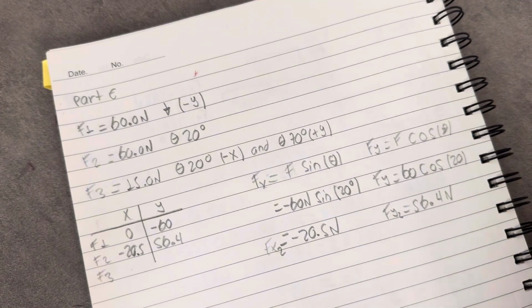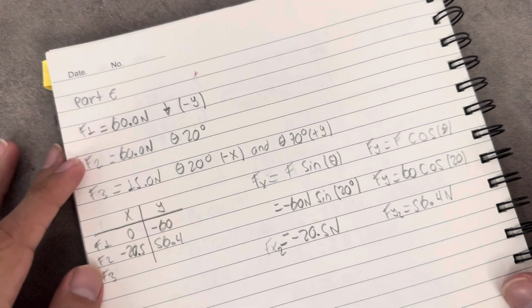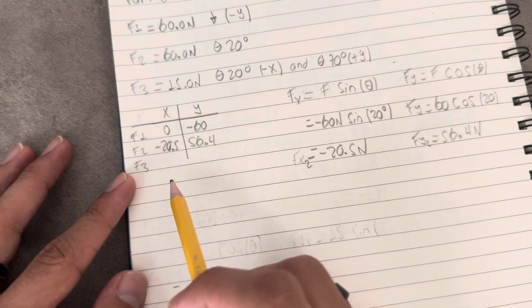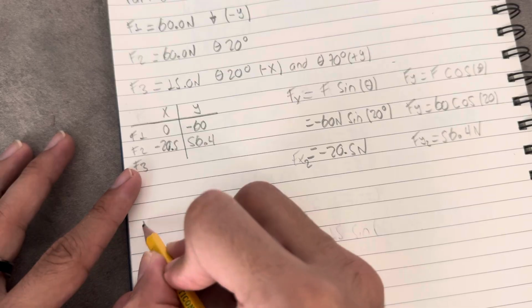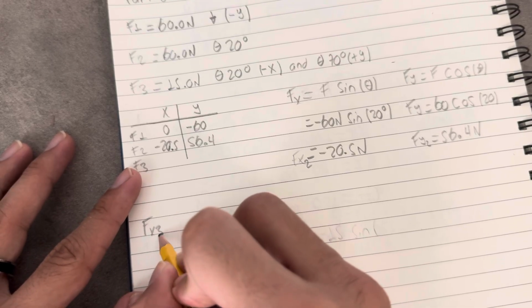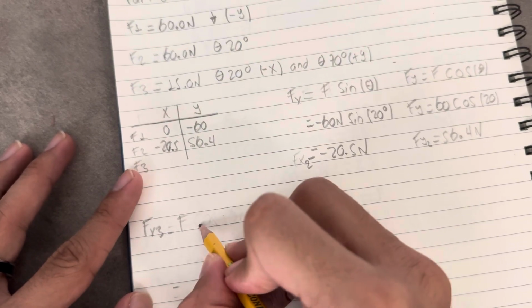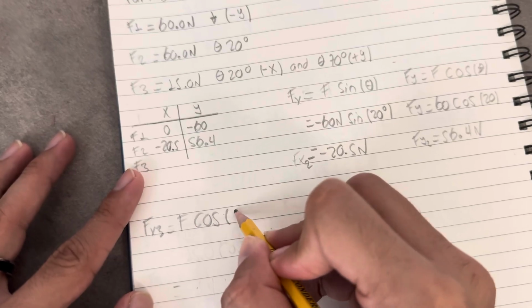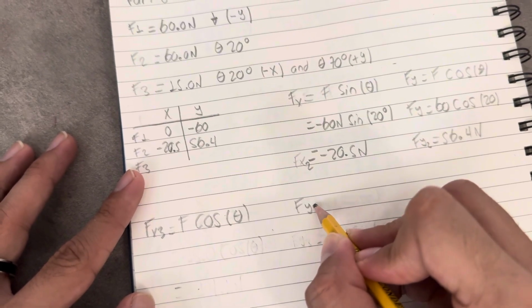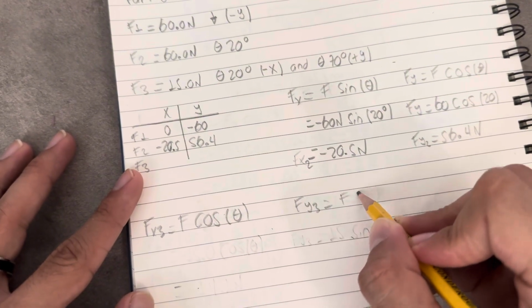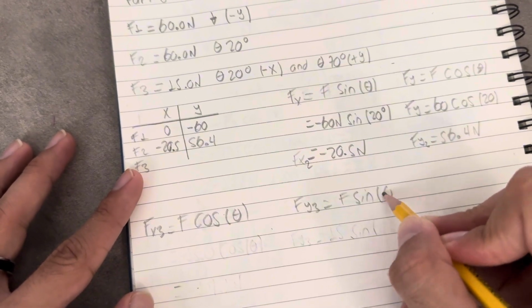For F3, we're gonna do the same thing. For force number 3, we need to find the x component and the y component. So we're gonna use the formula: Fx3 is equal to force times cosine of the angle, and Fy3 is equal to force times sine of the angle.